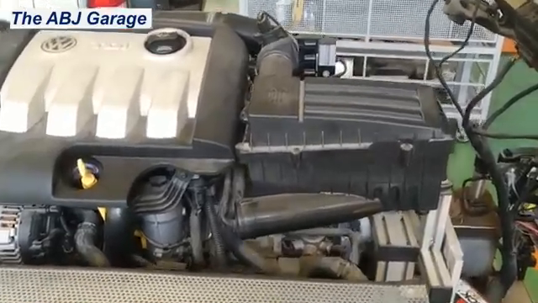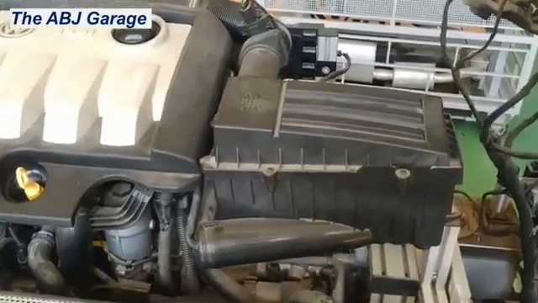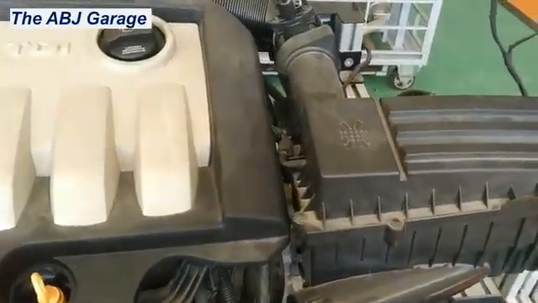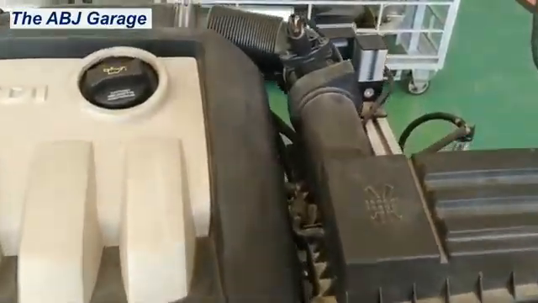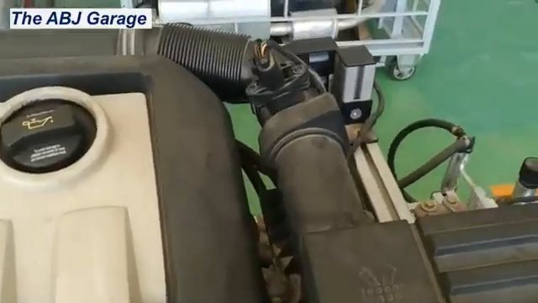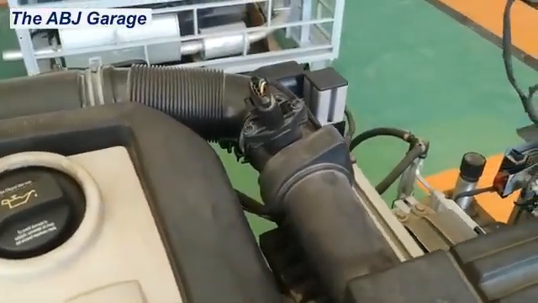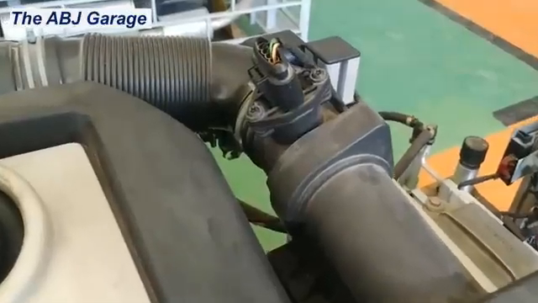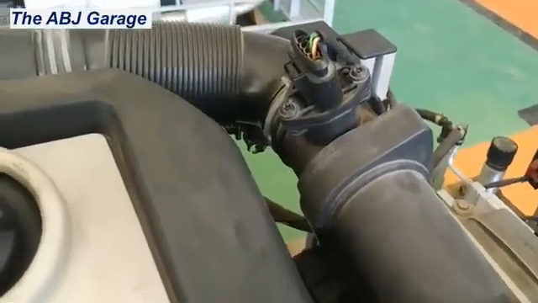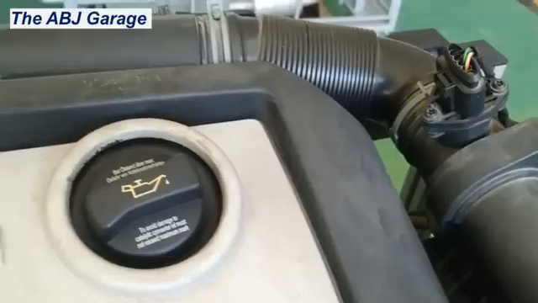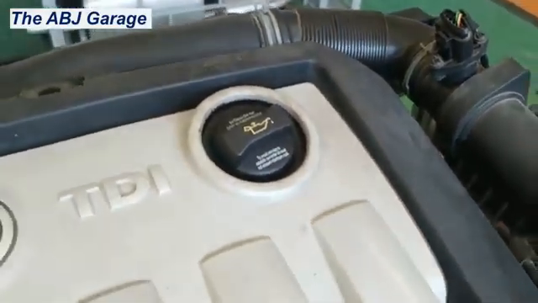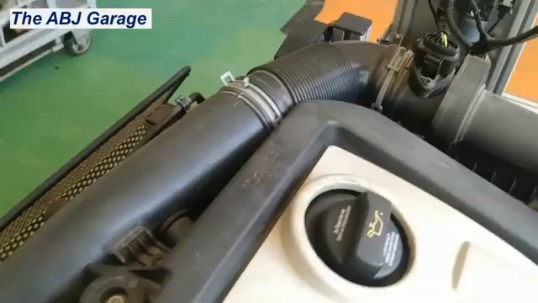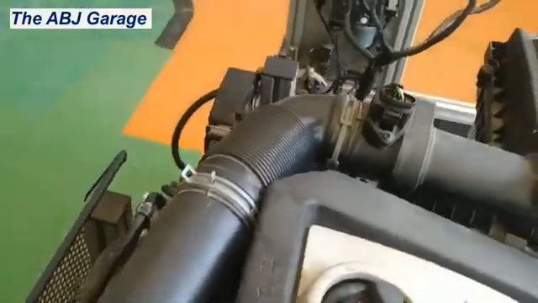Number 7, the other symptom that indicates that the mass airflow sensor is going bad is misfire. Misfires happen when one or more of the engine cylinders fail to combust. So if any of the cylinders fail to combust the fuel correctly, that can be an indication of mass airflow sensor problems.